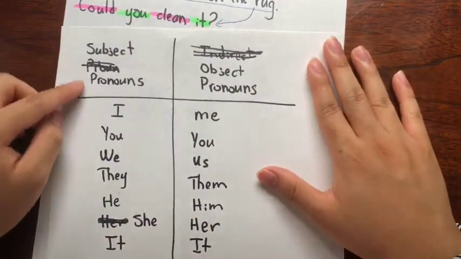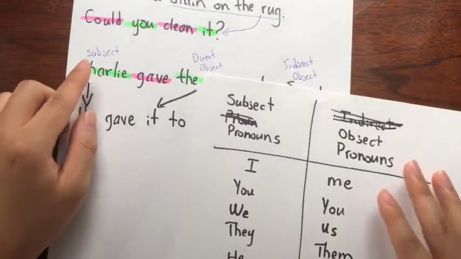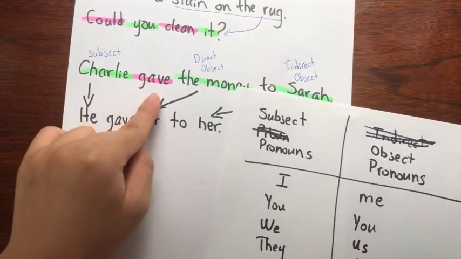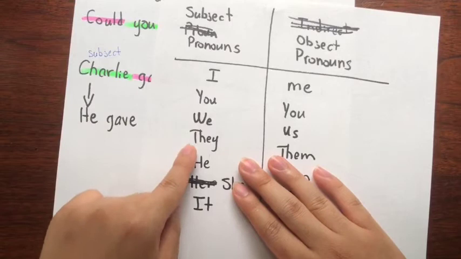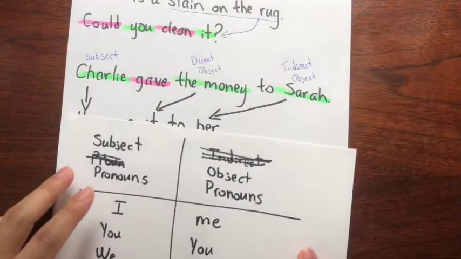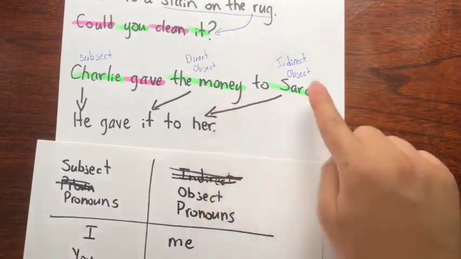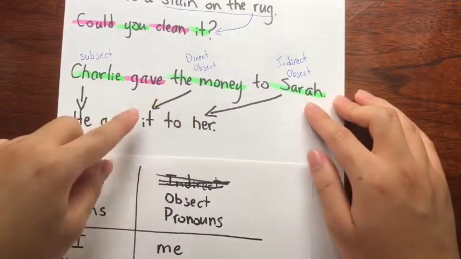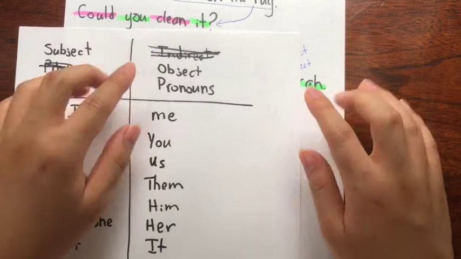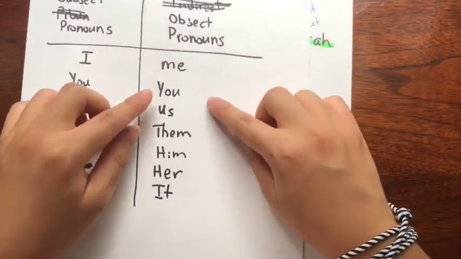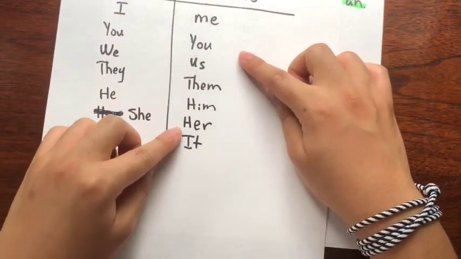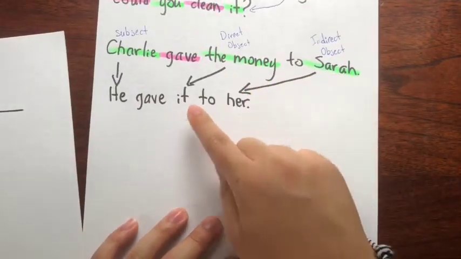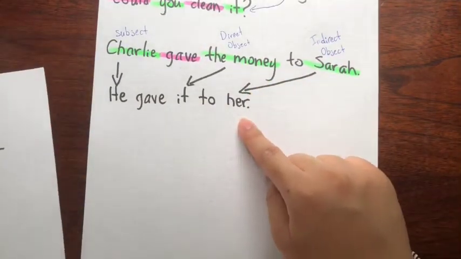We have the subject pronouns. The subject is the noun that is doing the action, the verb: I, you, we, they, he, she, it. And then we have the objects, the money and Sarah, direct and indirect. It's not important right now. But the object pronouns are me, you, us, them, him, her, it. The money, it. Sarah, her.